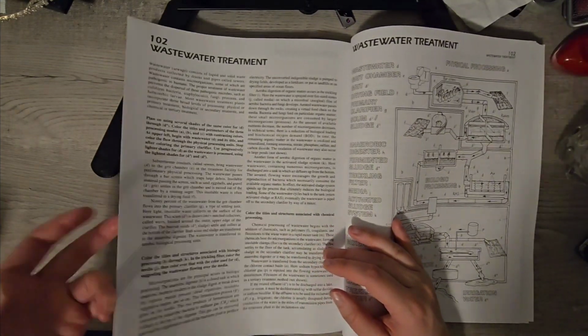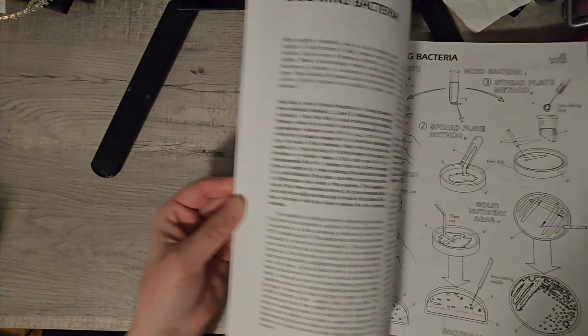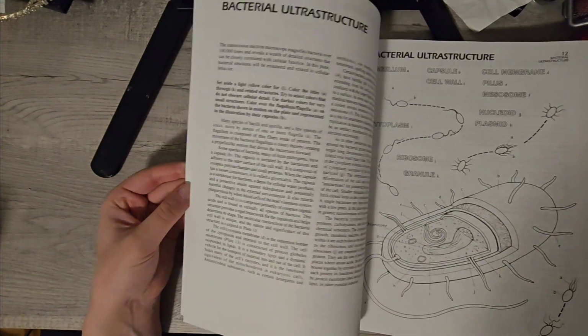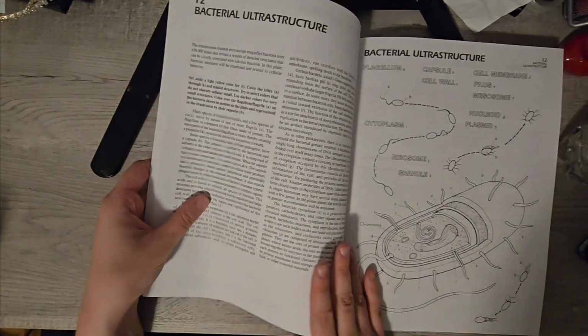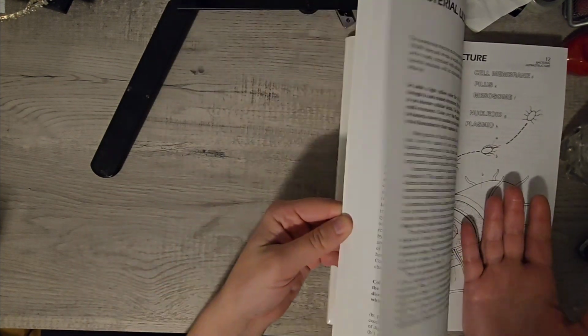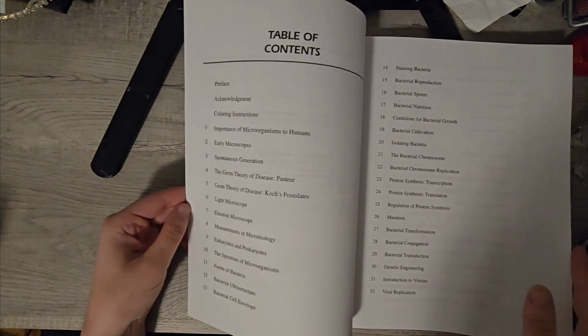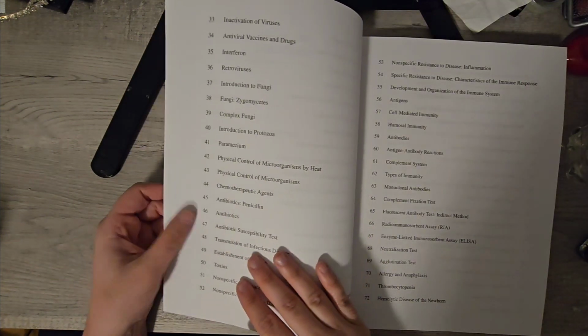Alright, so let's see what interested me back in the table of contents here. Oh, this is cute. I like this. It's a bacteria. I'll just go to page 1.